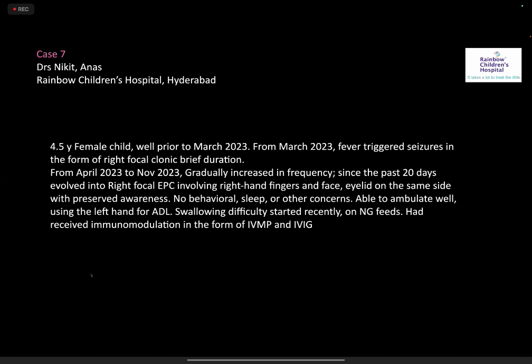But in the past 20 days, the seizure frequency and duration kept increasing and involved right hand and face and eyelid on the same side. She was aware during these episodes. There's no behavioral changes, no sleep or other concerns. She was admitted initially at a different center and then eventually at our center.